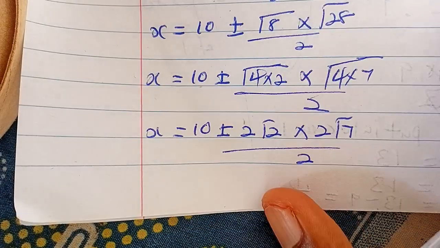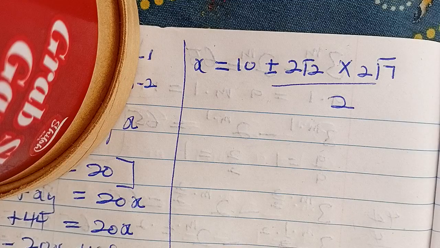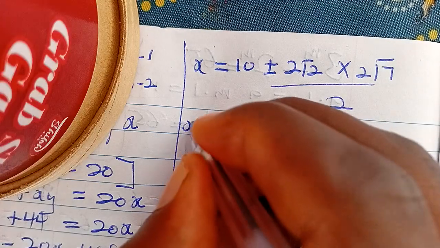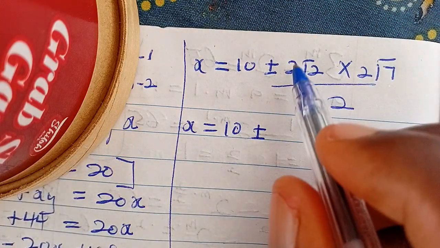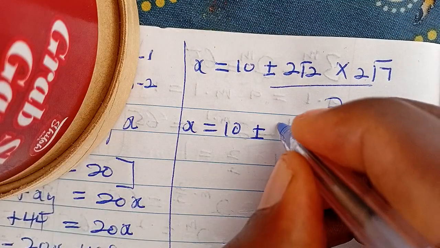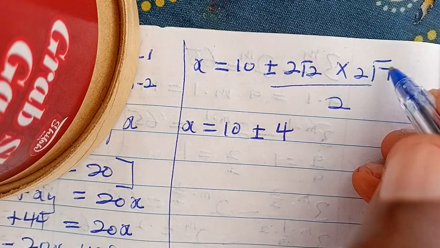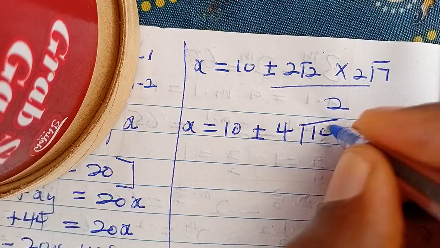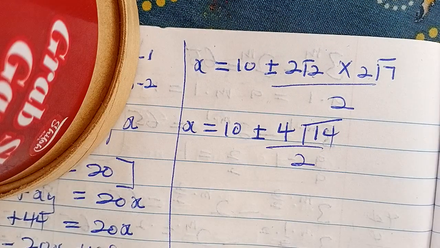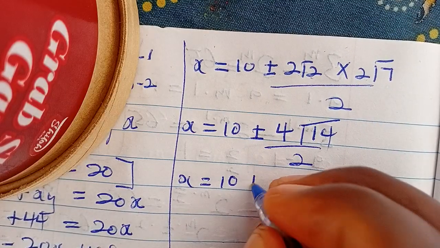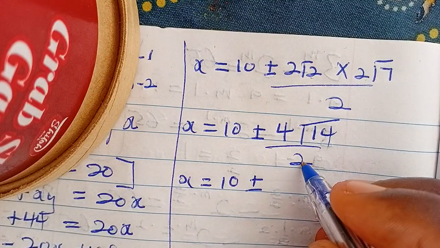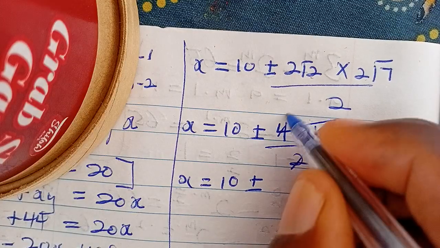So this is what we have now: x equal to 10 plus or minus 2 by 2 gives us 4, root 2 by root 7 gives us root 14, all over 2. The 2 cancels itself, 1 goes here, 2.